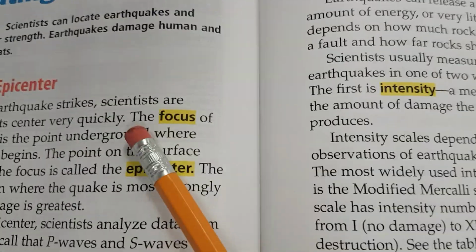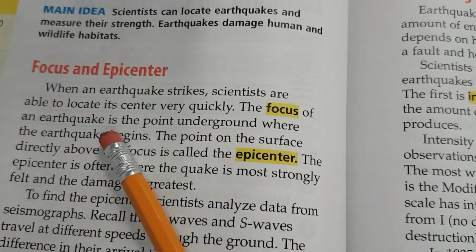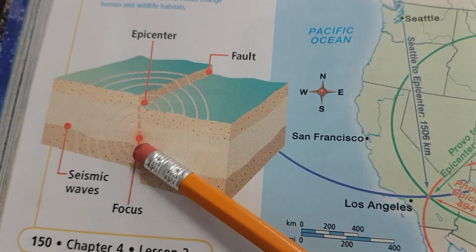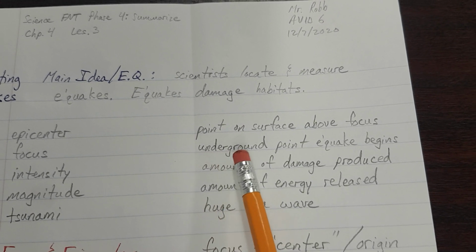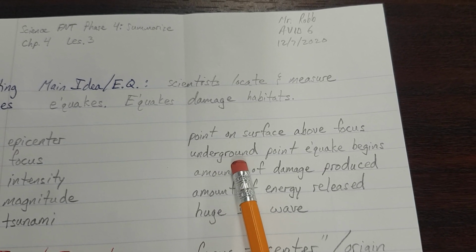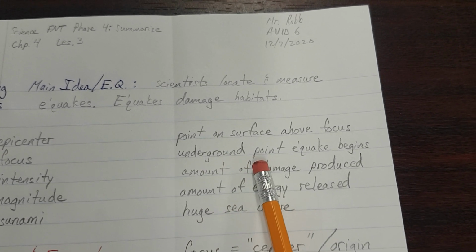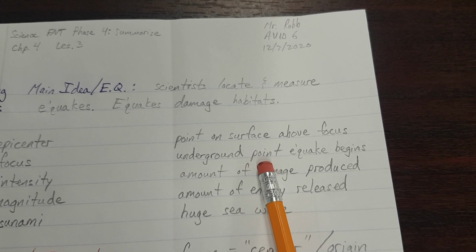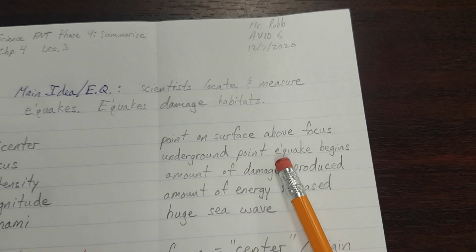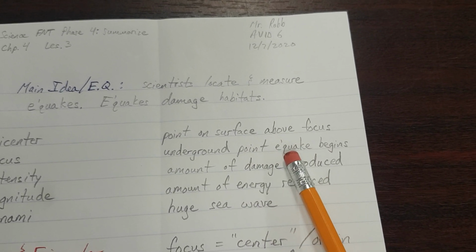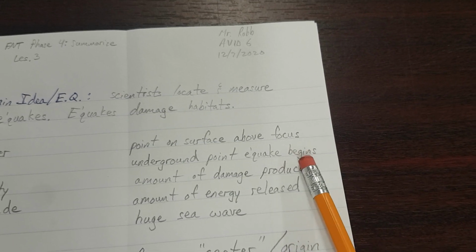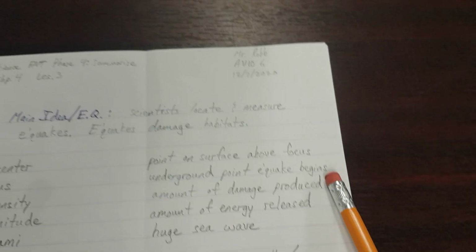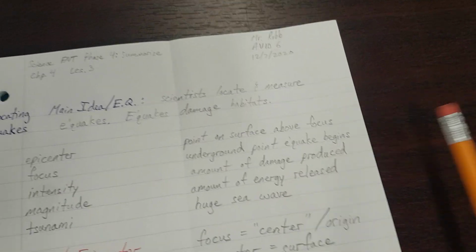Okay, next up is focus. The focus of an earthquake is the point underground where the earthquake begins. Underground, point, earthquake, begins. Underground point, earthquake begins. The focus is the underground point where the earthquake begins.